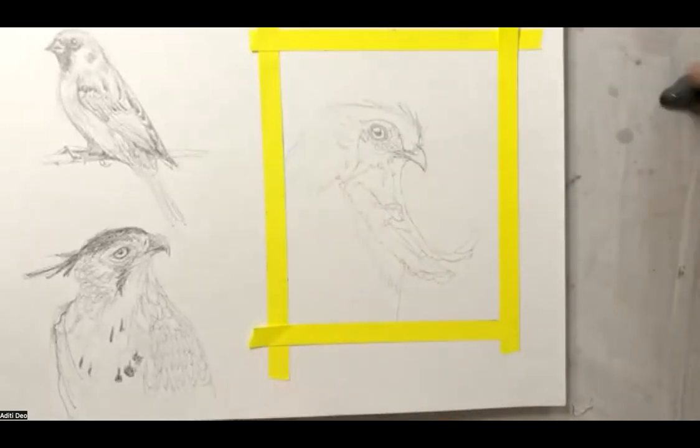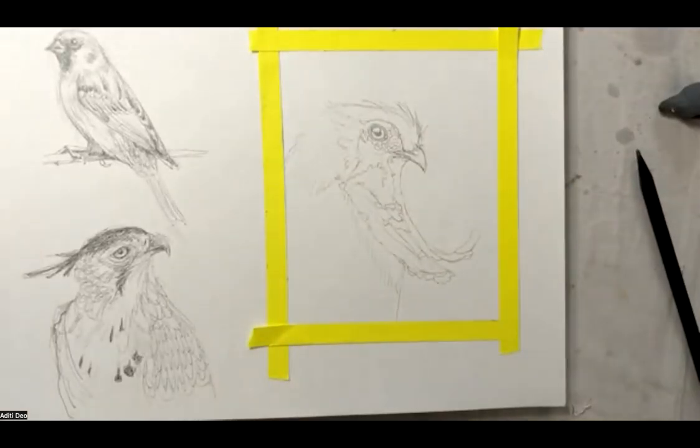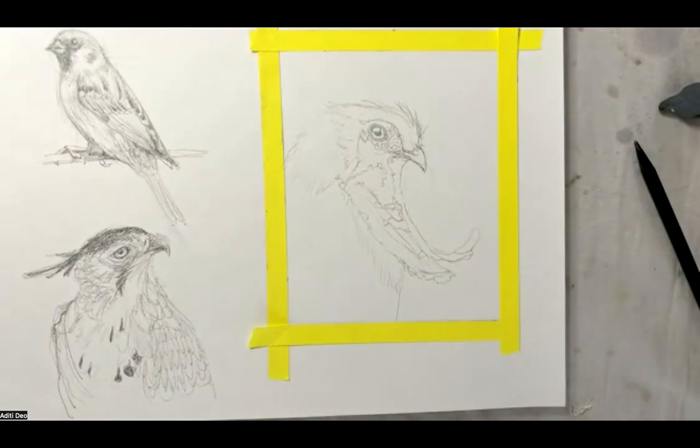All right, are we ready to paint? Do you need a minute or two? I'm sorry, I've jumped ahead and I've started putting base colors. Okay.